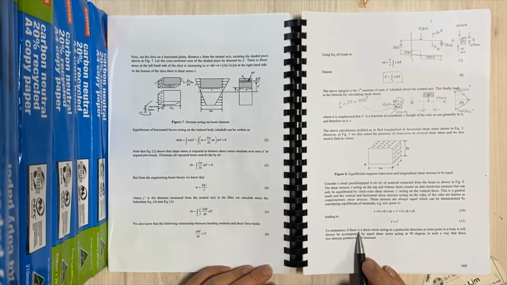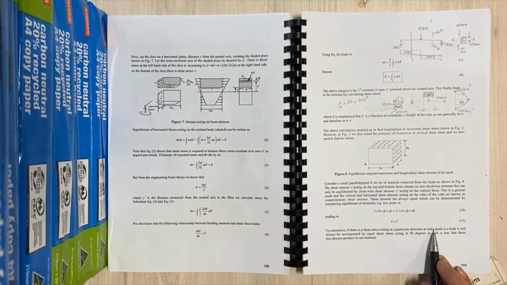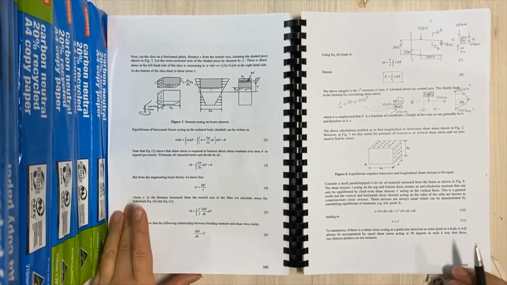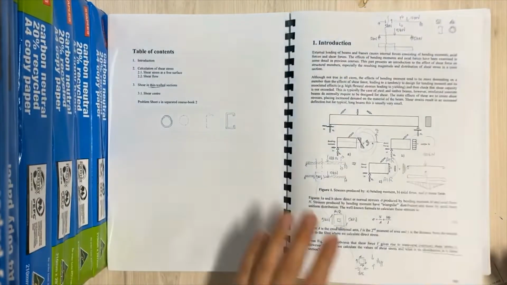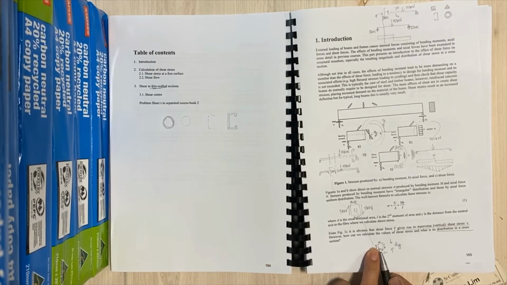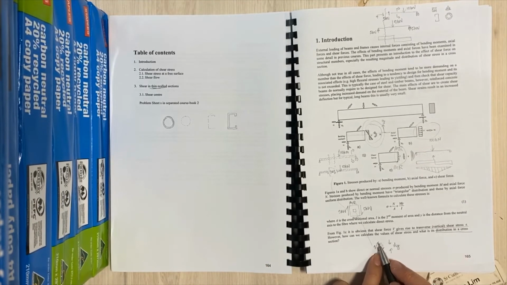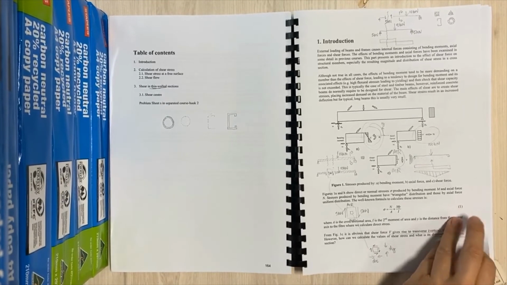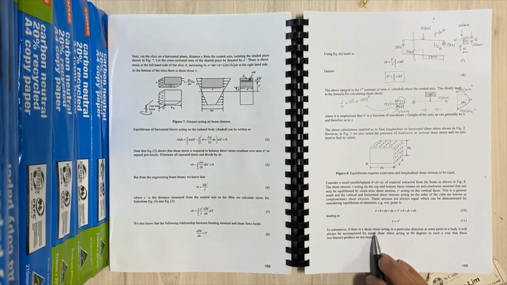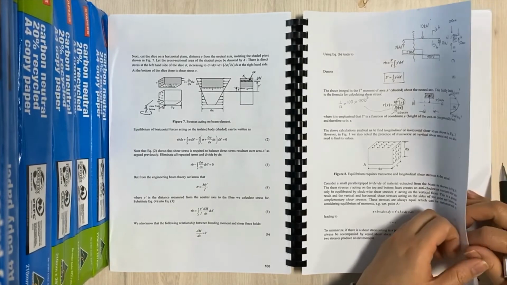So to summarize, if there is a shear stress acting in a particular direction at some point in the body, it will also be accompanied by an equal shear stress acting at 90 degrees in such a way that these two stresses do not produce any net moment. And we talked about these two wanting to make this blob twist in the clockwise direction, and these complementary shear stresses wanting to correct that, and so going in the anti-clockwise direction. So no shear stress acting in the particular direction, so there'll be no net moment.